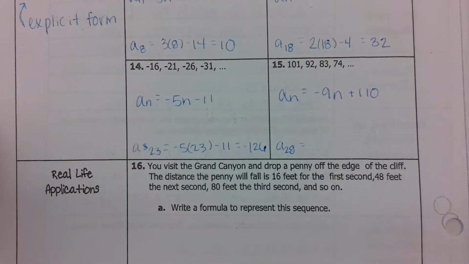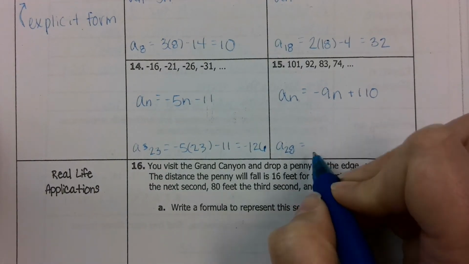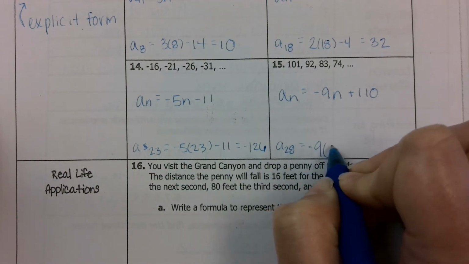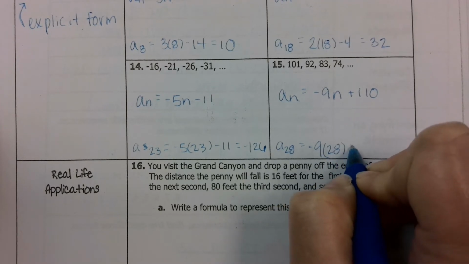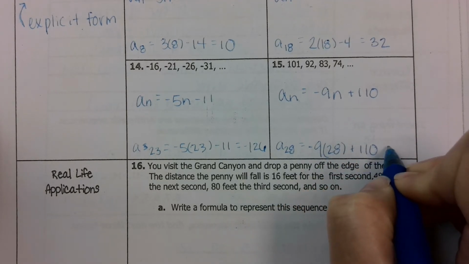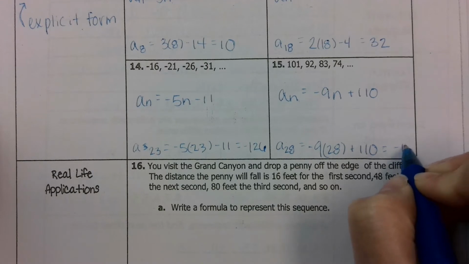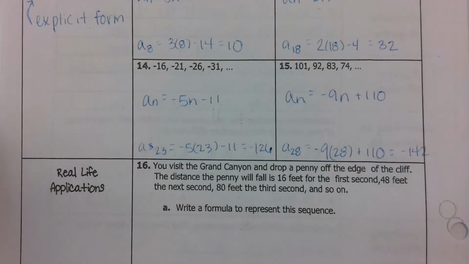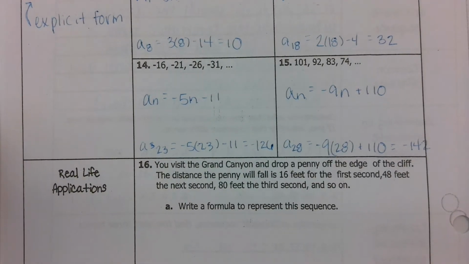Is that all right? Yes. Okay. So negative 9 times 28 plus 110. I have no idea what we get there. Negative 42. Is that okay? Are we all right with those? Yeah. Questions on anything? Nah.